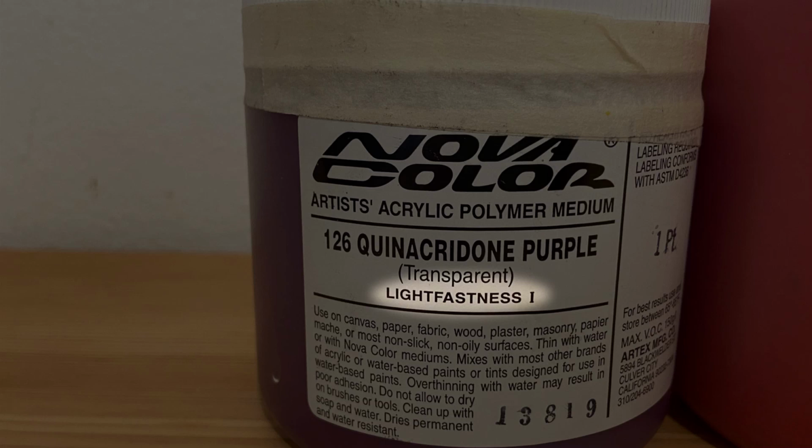It means the color will fade in sunlight much faster. It's a good practice to use mostly colors that have a light fast rating of 1, and use colors with a light fastness rating of 2 occasionally, and avoid using colors with a light fastness rating of 3.